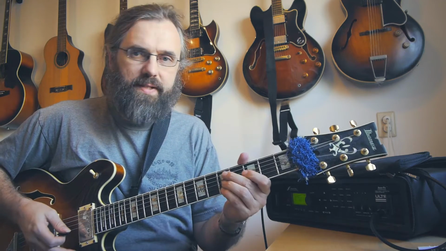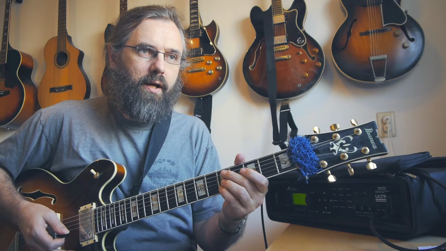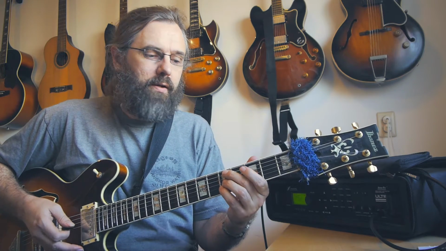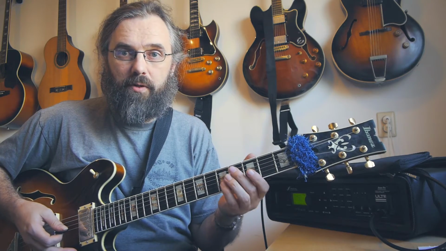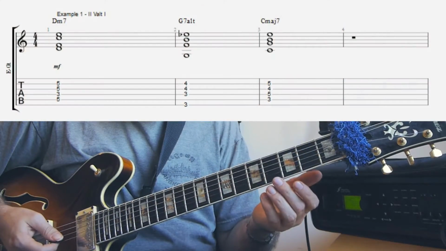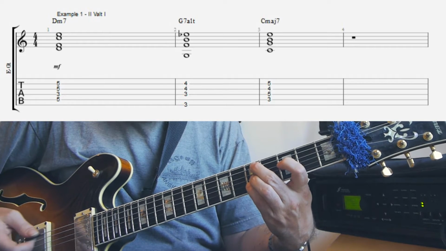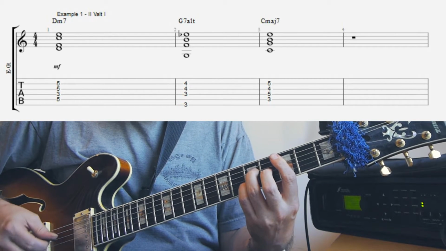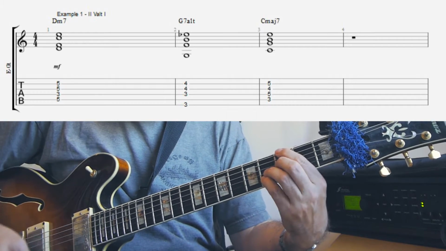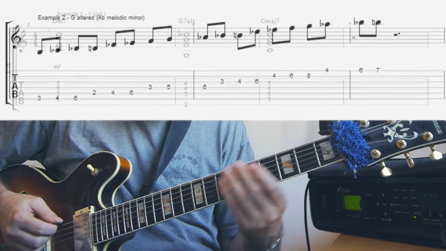So in this lesson I'm just going to go over how you can think about the scale in a few different ways so that you can start making lines and start making sense of it. All the examples that I'm going to go over are in the key of C. So this cadence, it's 2-5-1 in C, D minor 7, G7 altered to C major, and G7 altered, as I mentioned, is the same as A flat melodic minor. So that would be this scale.